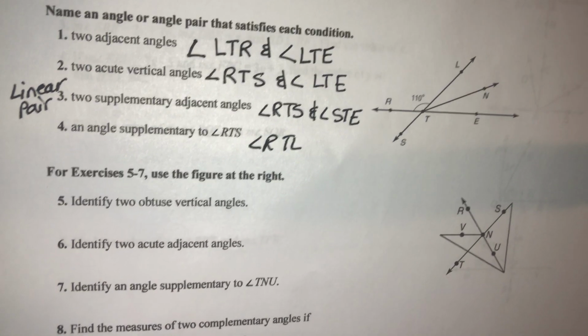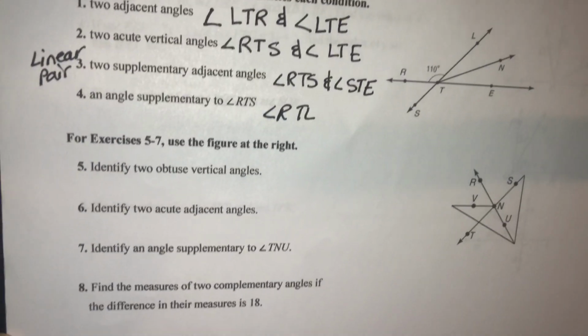Okay, at the bottom here, we're going to take a look at the first two problems.